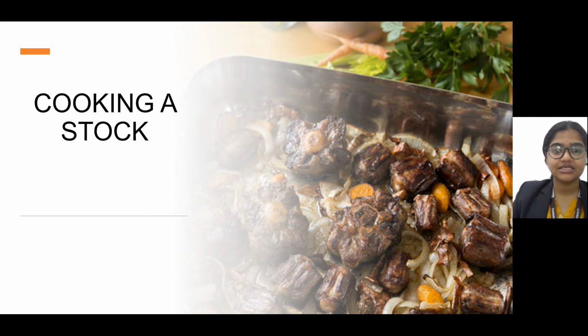So what exactly is a stock and how do you cook it? If you remember the previous session, we were always discussing that a stock should always be started with cold water. It should be simmering in heat, and it should not be boiling when you're cooking a stock.